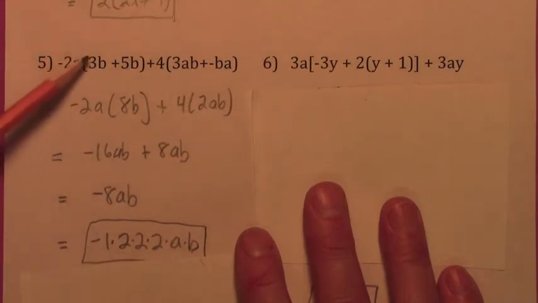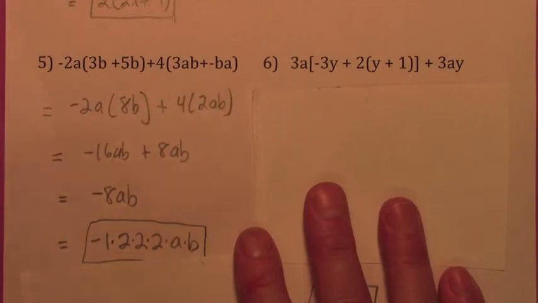Now, if you did use the distributive law, it wouldn't be wrong. You could still get to that same answer. It's just a little more work. It's a good habit, good advice, to always look to combine like terms.